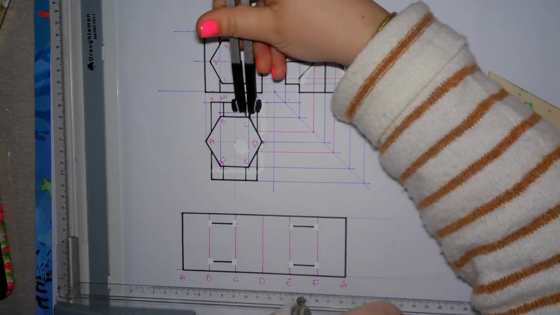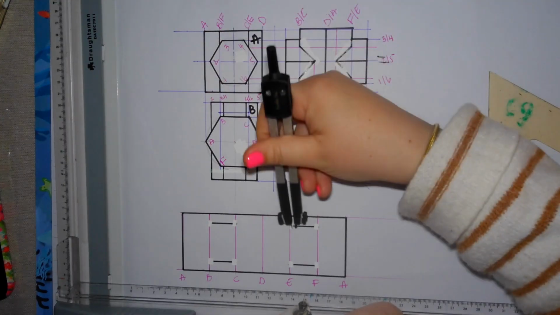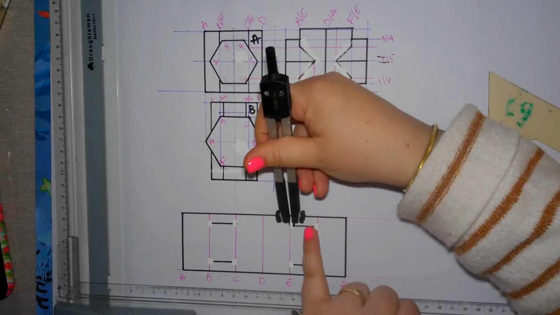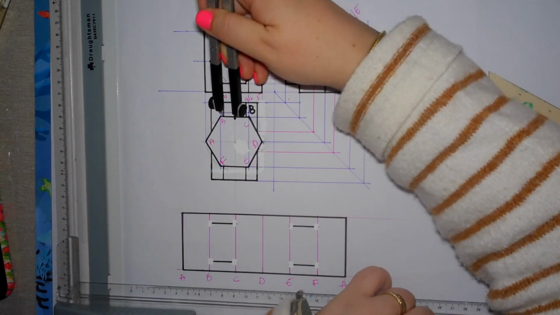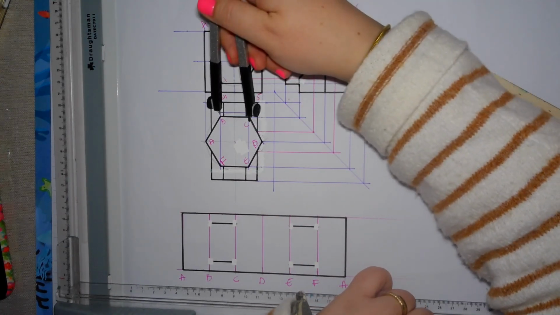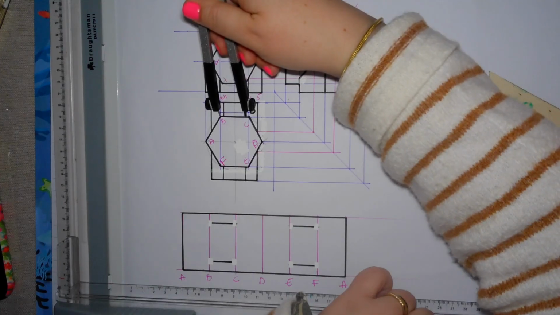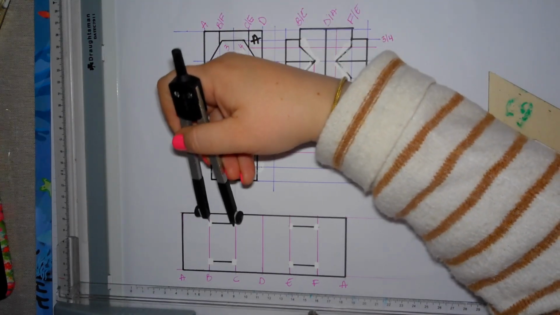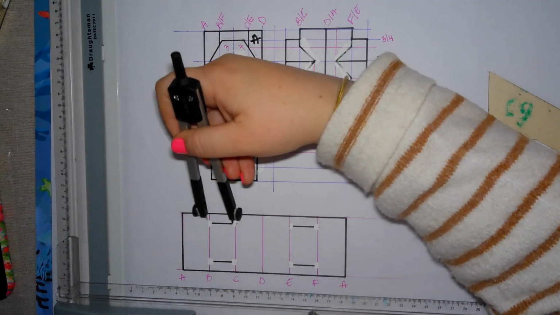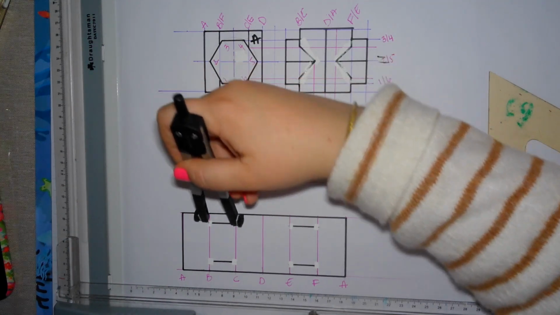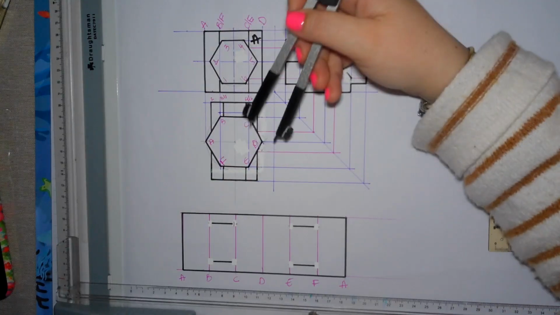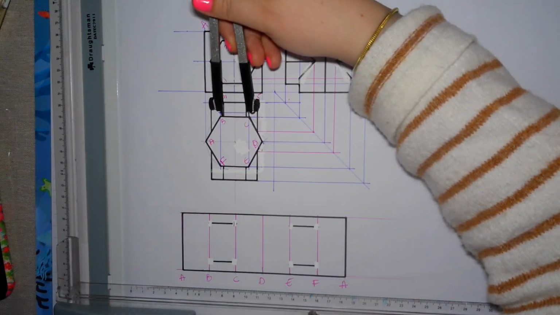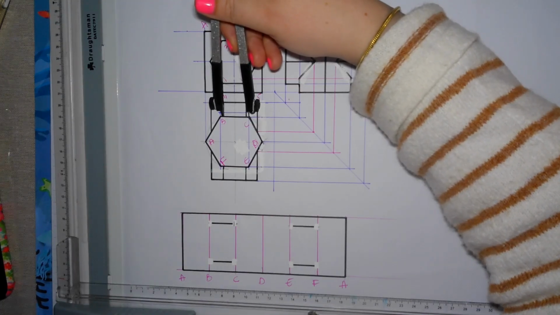So you can either measure this and plot it, but I struggle when my compass is so small. So I would then measure from B to this side that I need. And I would put my sharp point on B and make a mark. And it would be the same the other way around, from C to where I need the hole to start.